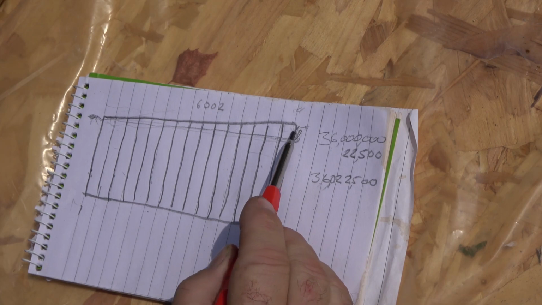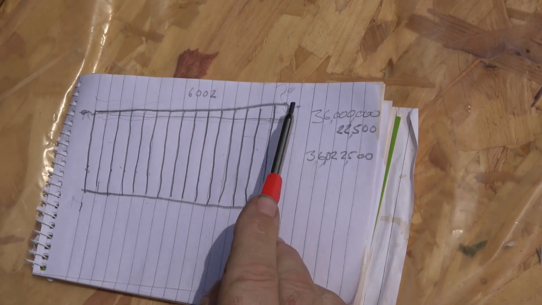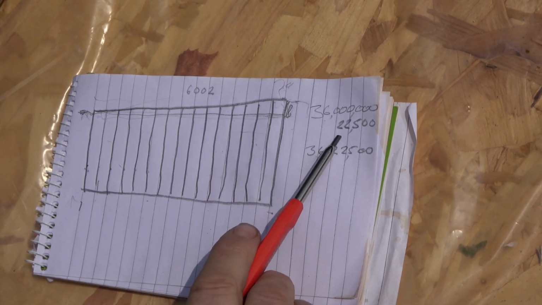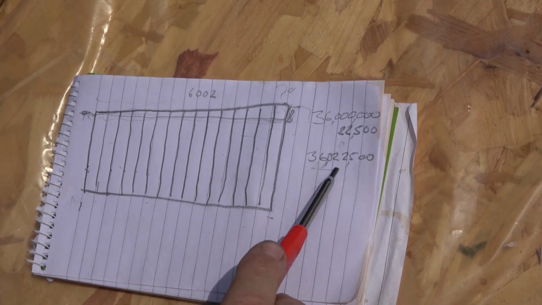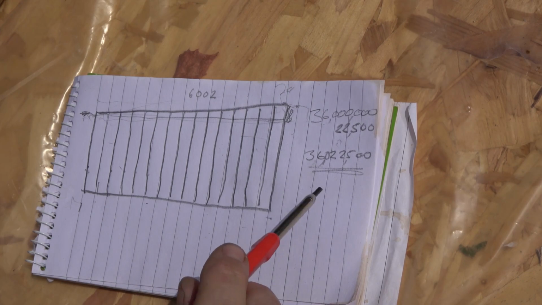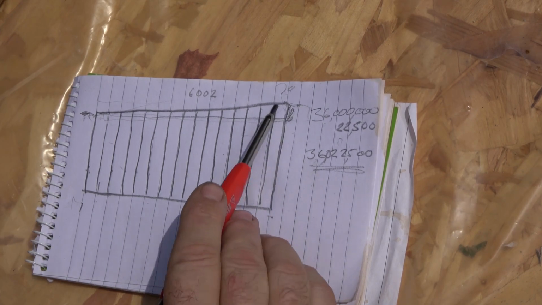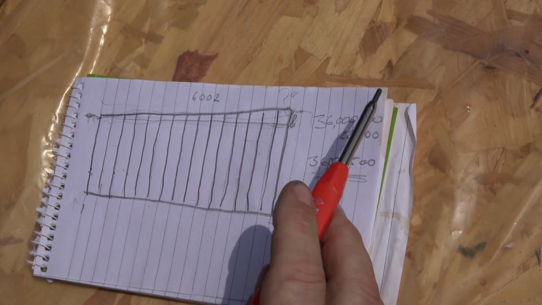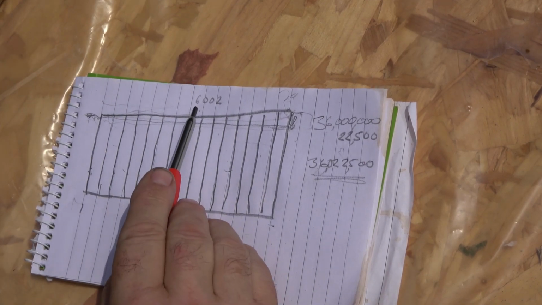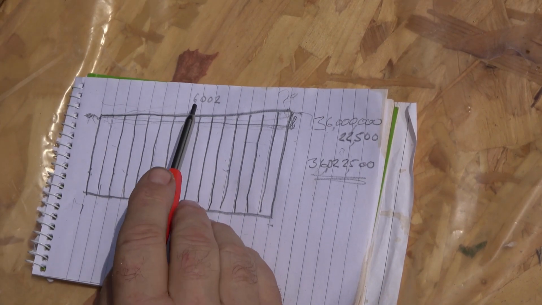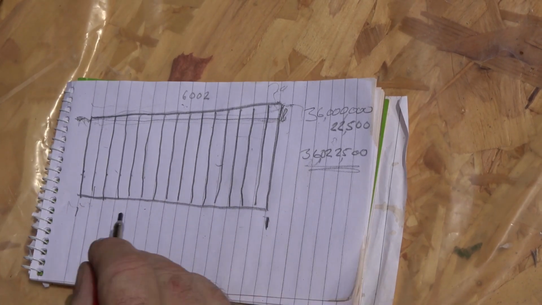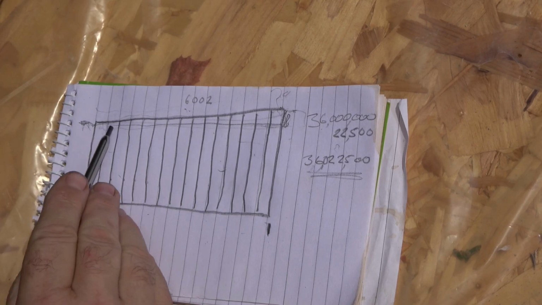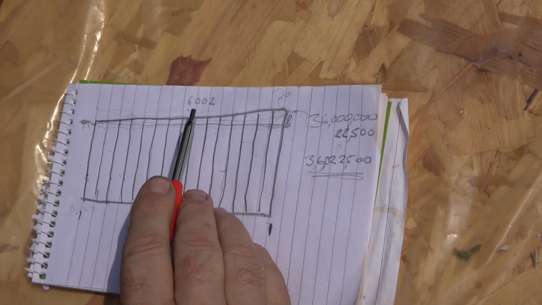The square of that little bit there comes to 22,500 millimetres. Add them together, we get that, and the square root of that is the length of that. Remember all this now? Which in this particular case is only 6,002. So the difference between that dimension, flat, against that dimension is only 2 millimetres.